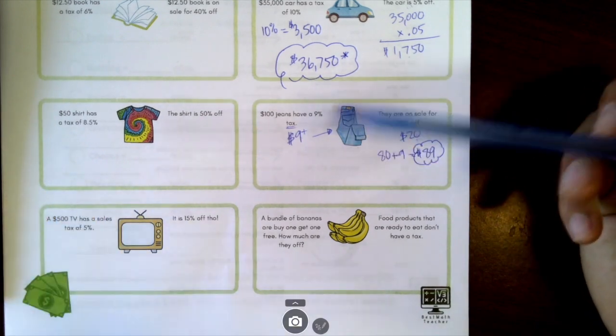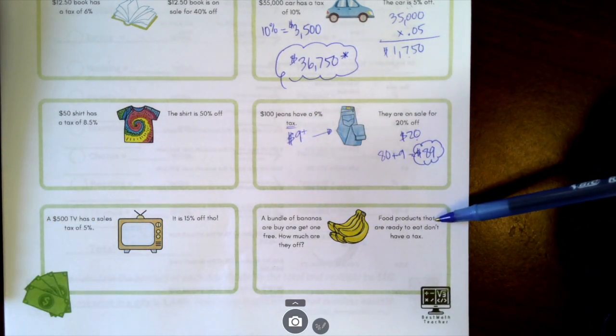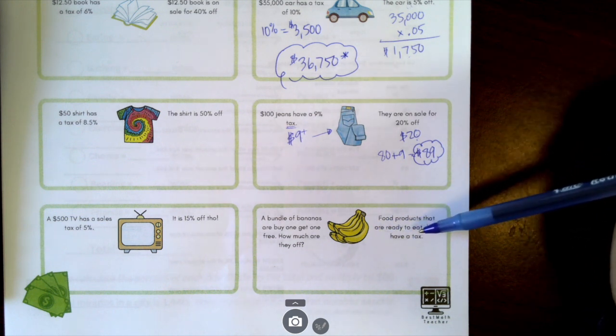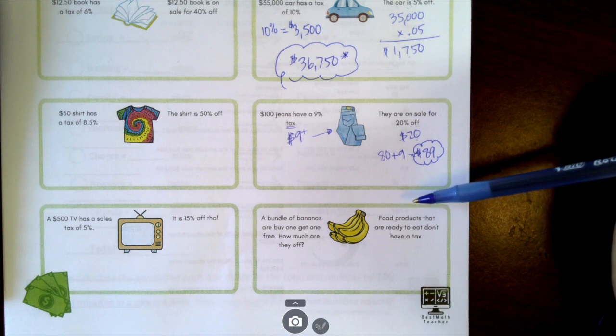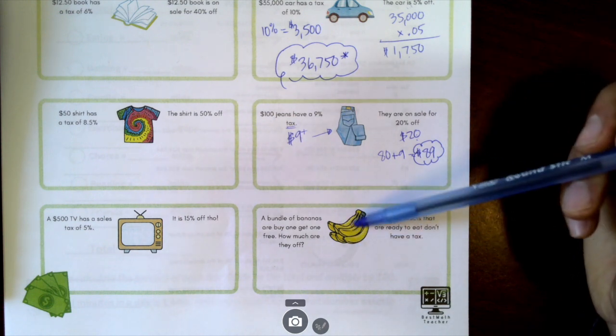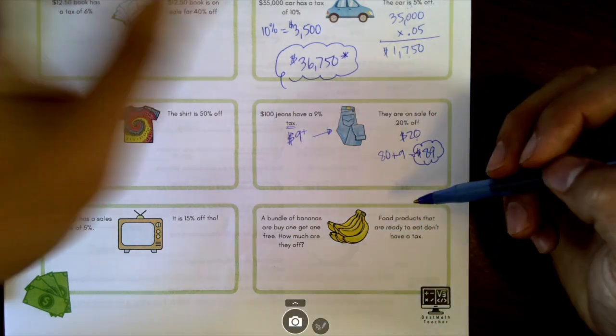Now, speaking of taxes, I want you guys to know that food products that are ready to eat don't have a sales tax. Now, I think you still pay taxes on, like, say, chips and stuff like that that's processed, but bananas, which are just ready to eat, you're not gonna pay any tax. So that's good for you to know.